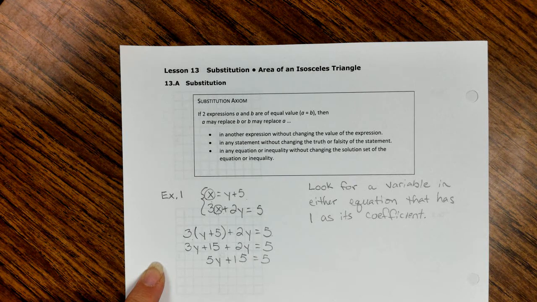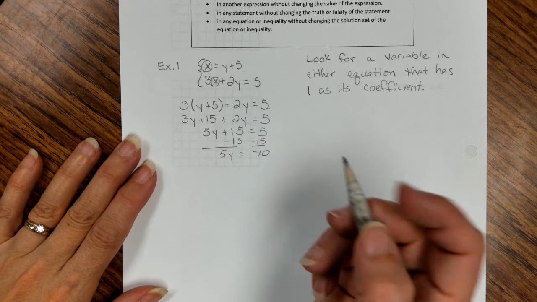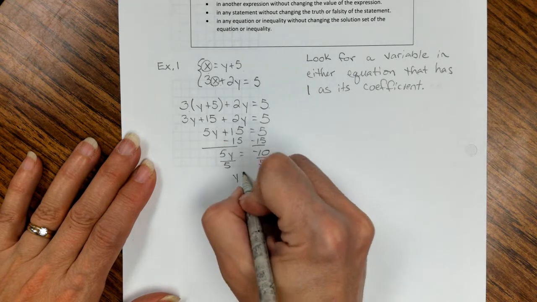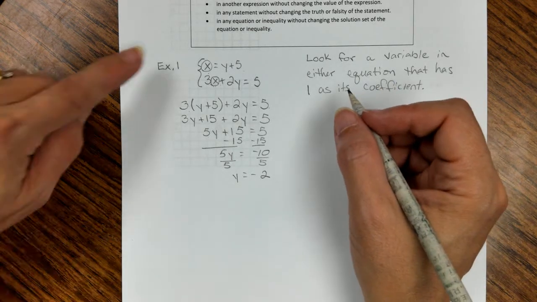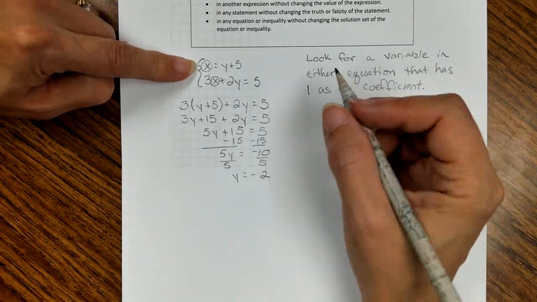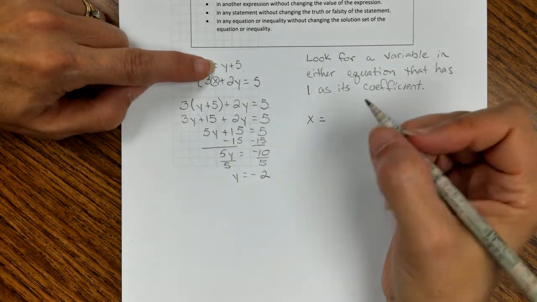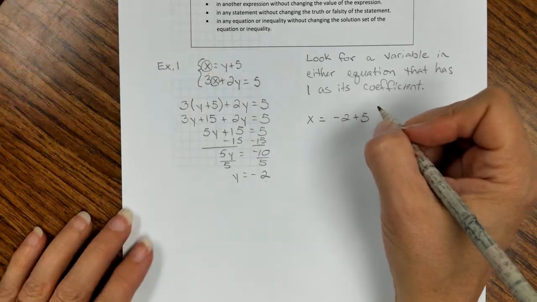You know what? I probably should only put 2 examples on here. So subtract 15. 5y equals negative 10. And then we divide by 5 and get that y equals negative 2. We need to find x and y. So now we're going to go back to this first equation that had the x already by itself. Okay, x equals y plus 5. Well, y is negative 2. So x equals negative 2 plus 5. That's 3.